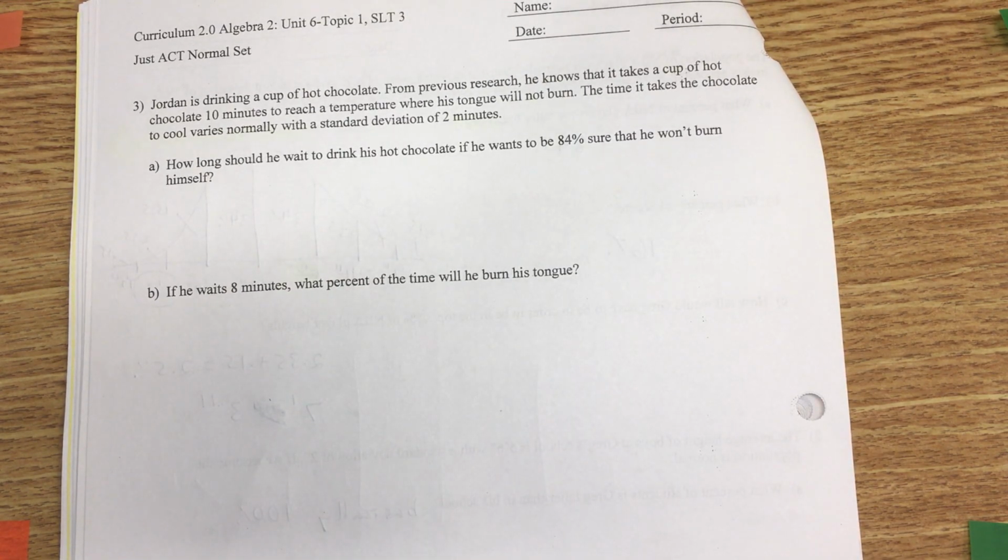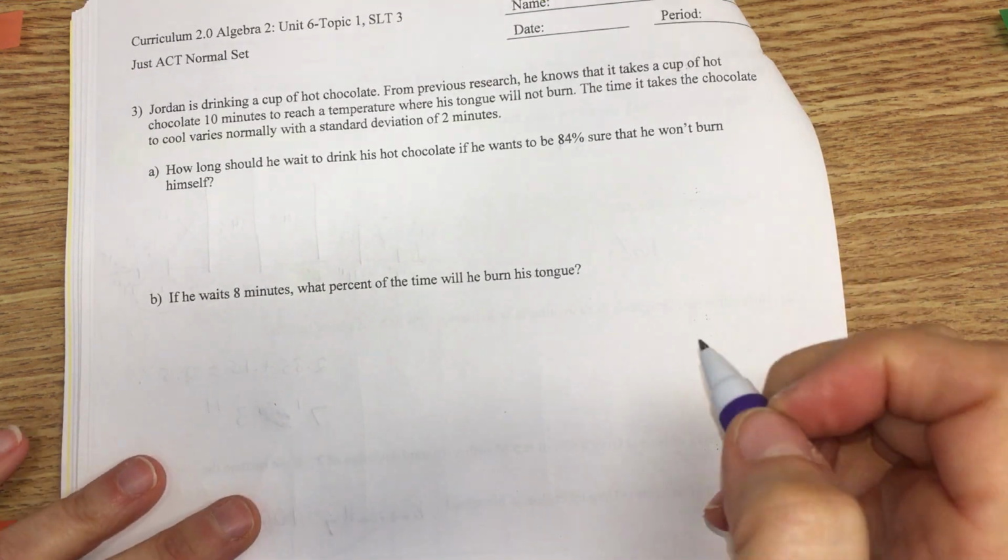Jordan is drinking a cup of hot chocolate. From previous research, he knows it will take a cup of hot chocolate 10 minutes to reach a temperature where his tongue will not burn. The time it takes the chocolate to cool varies normally with a standard deviation of 2 minutes.